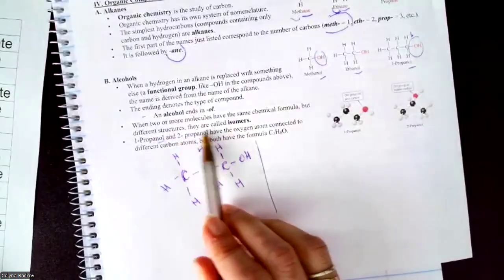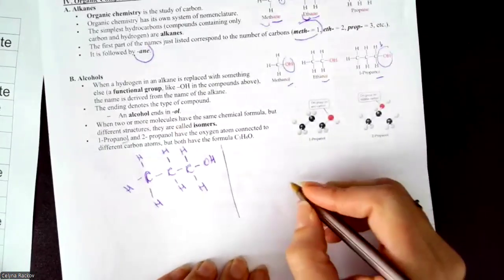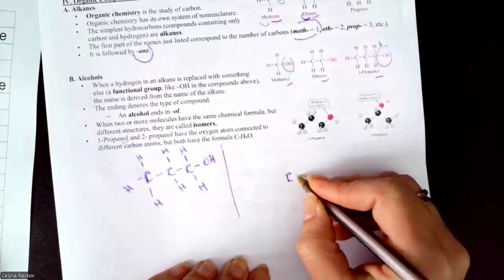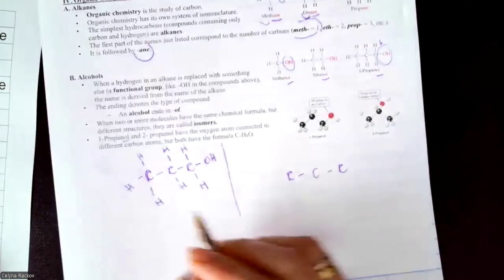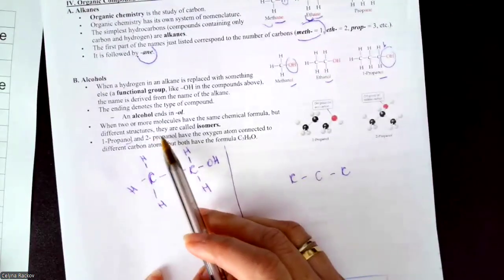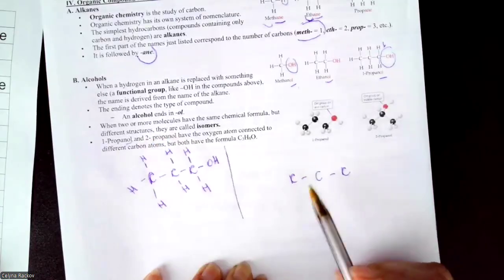Now let's do this one. 2-propanol here. Propanol, so still 3 carbons. The OH is on carbon number 2.